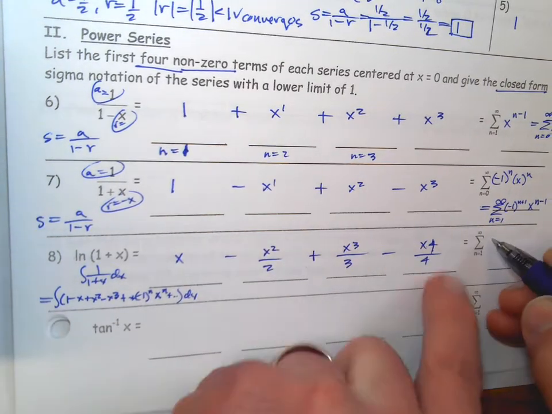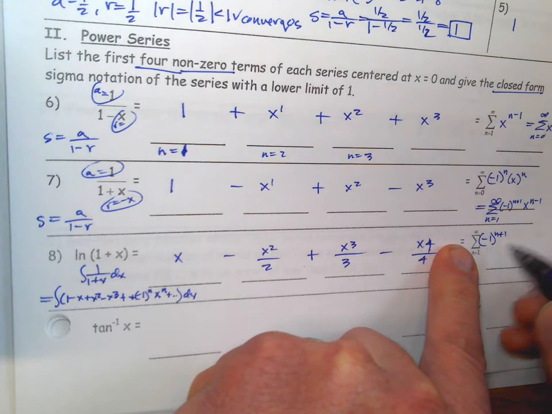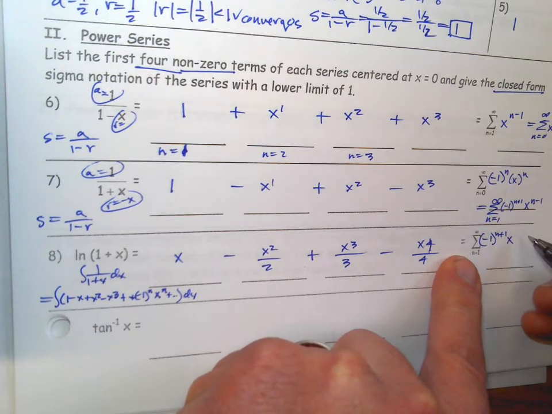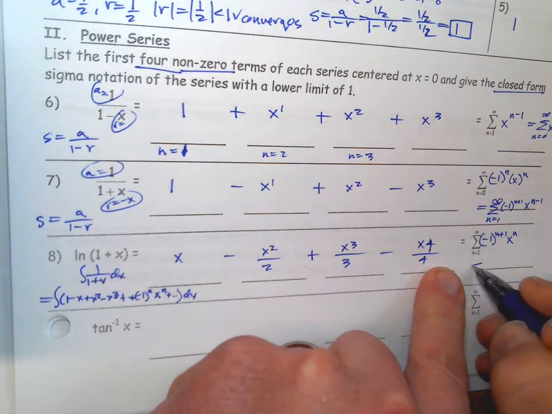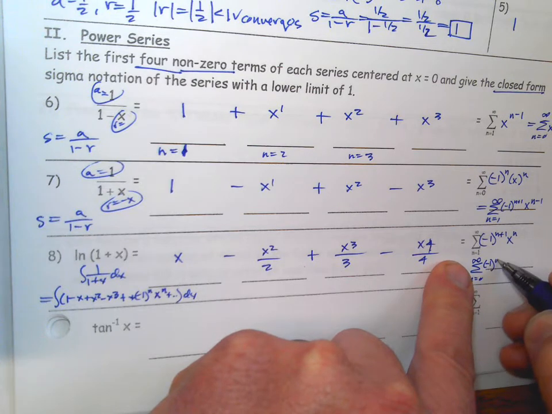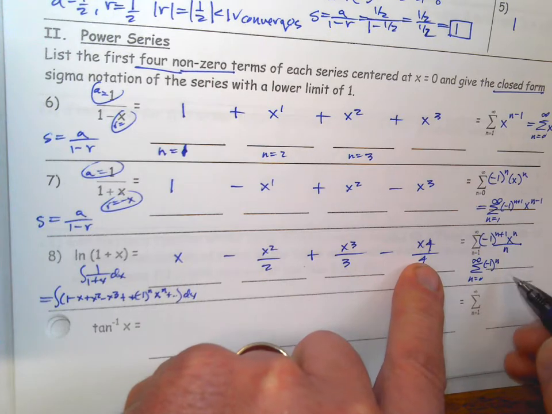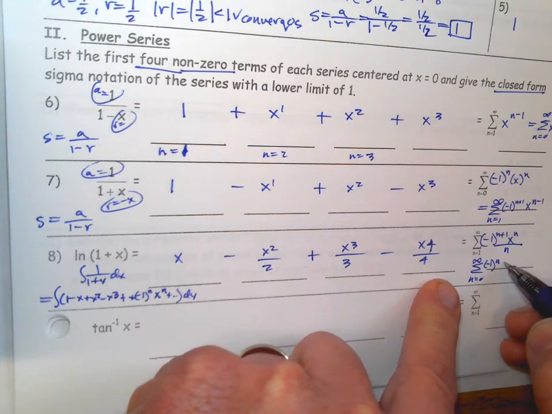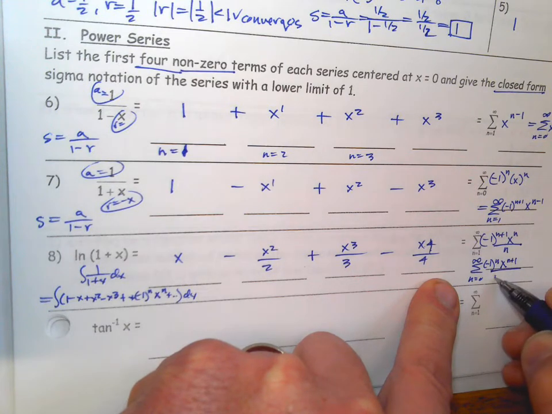So this is going to be negative 1 to the n plus 1 if we're starting at 1, x to the n. If we were to start at 0, it'd be negative 1 to the n. Oh, I forgot something. X to the n over n. No factorial. Negative 1 to the n, x to the n plus 1 over n plus 1.